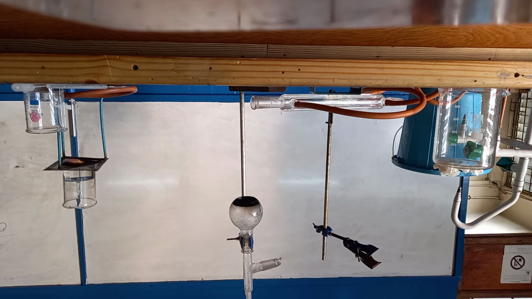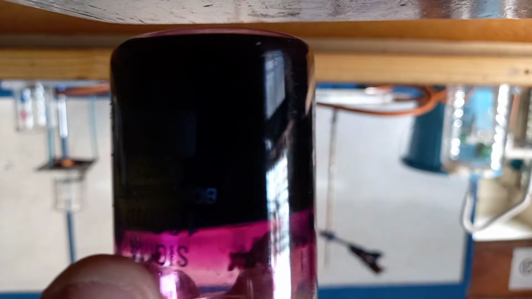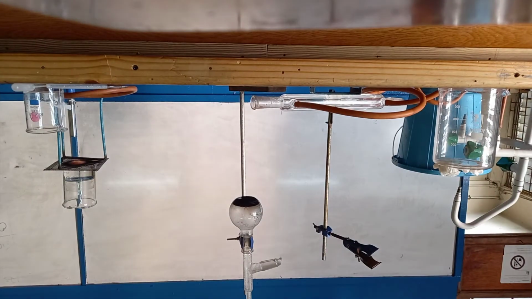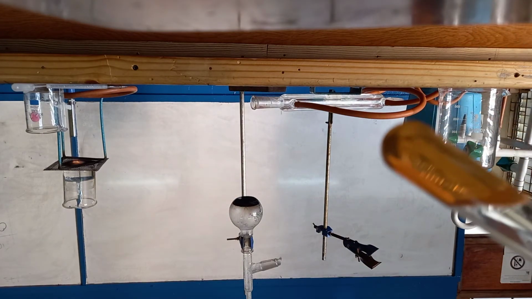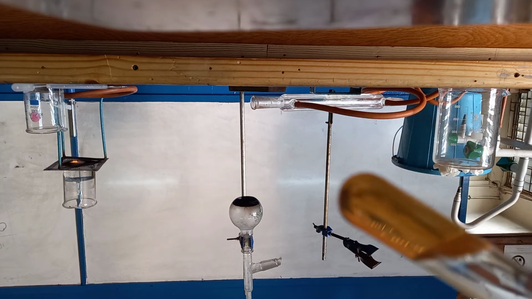Just to note, remember this was the potassium permanganate, and now this is how it looks with the aldehyde.